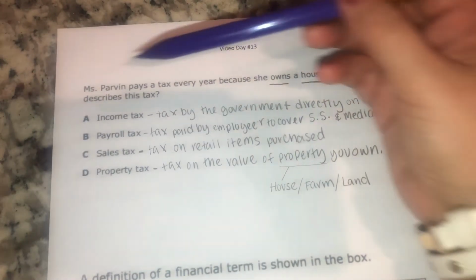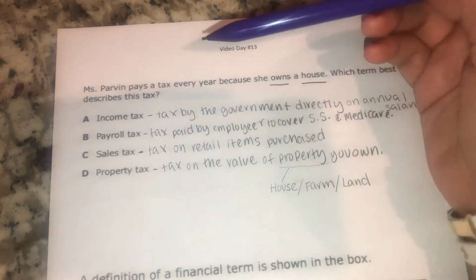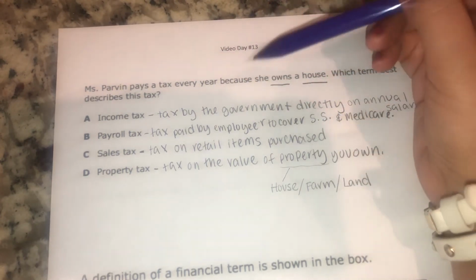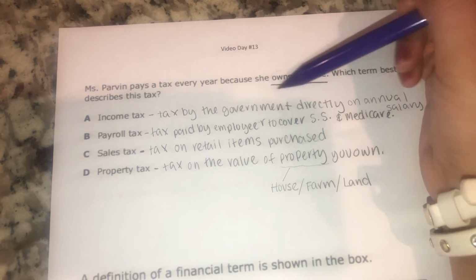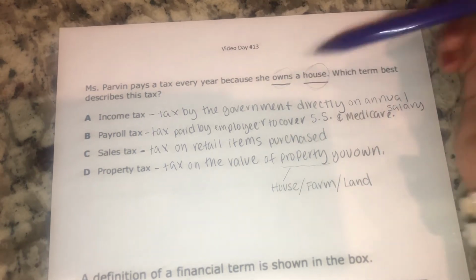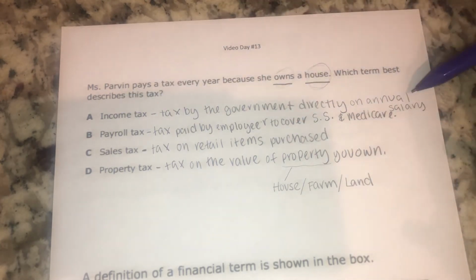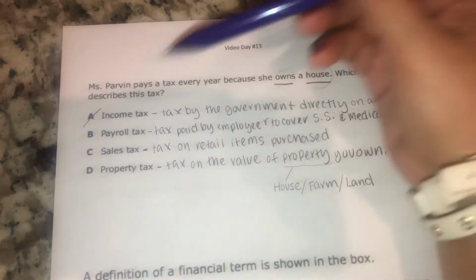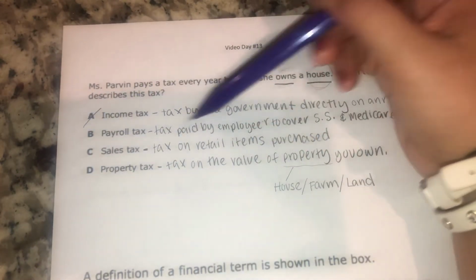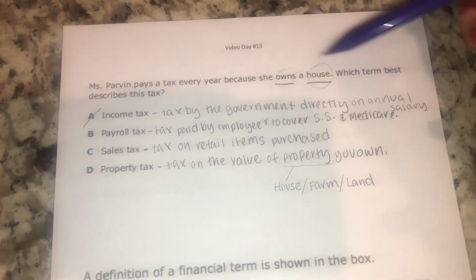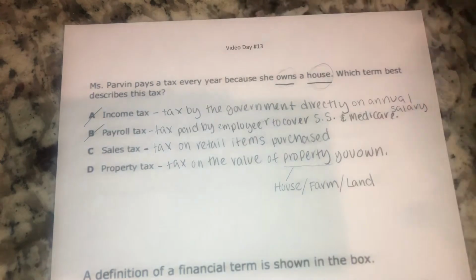So if we go back up here and it says that Mrs. Parvin is paying a tax every year because she owns a house, okay? So let's come back here. Income is on your salary, okay? That's how much money you get paid. So that's not the same thing. Then payroll is paid by the employer for Social Security and Medicare. That's not what we're talking about here.